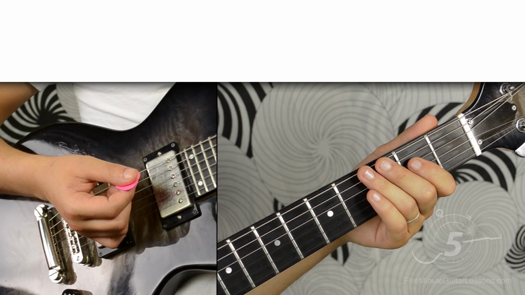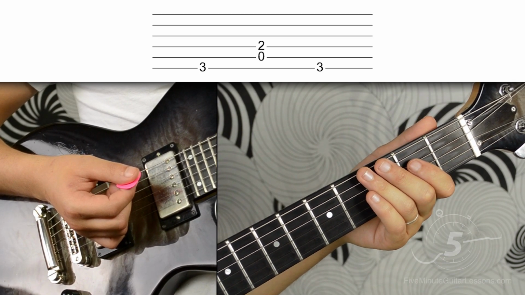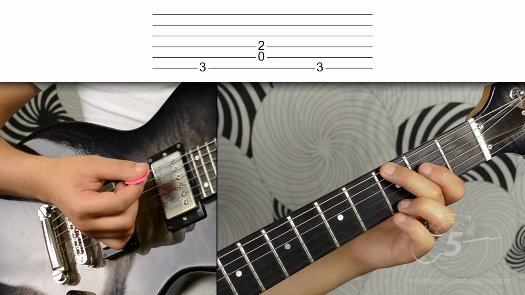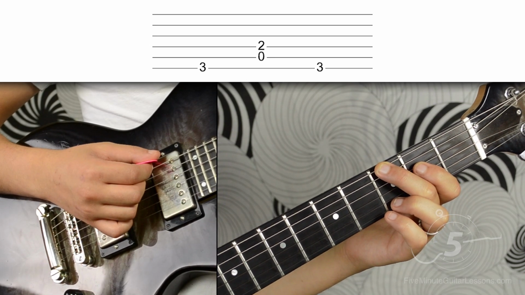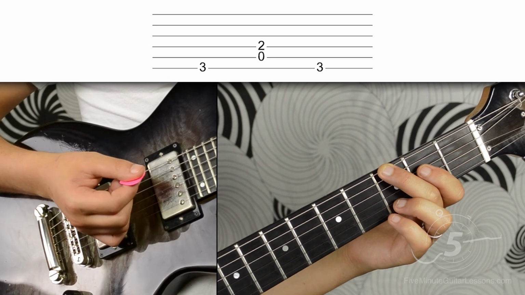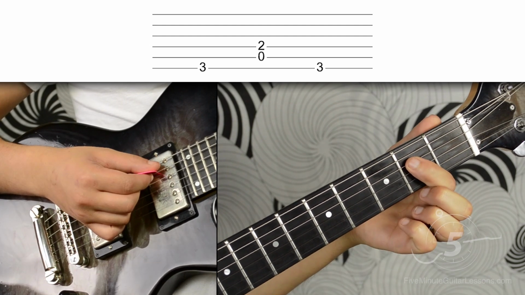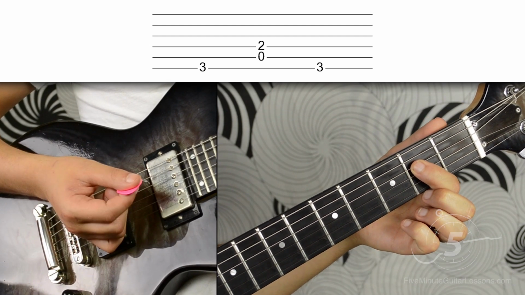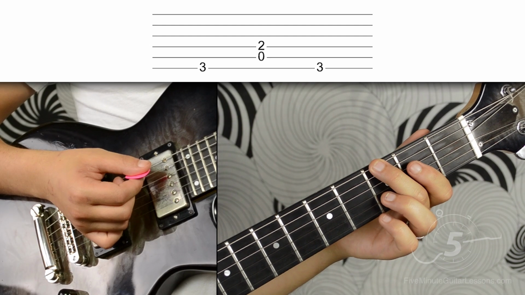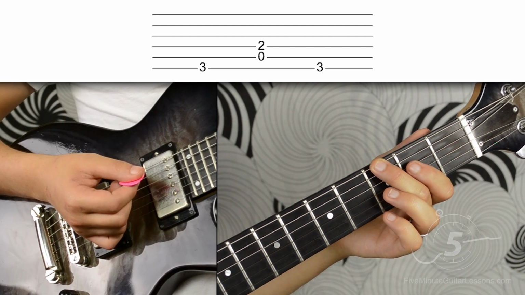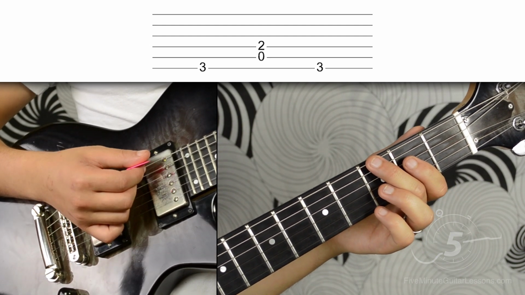And then after that, we just play a little lick. So for this lick, first we're going to put our middle finger on the 3rd fret of the low E string. Then we're going to play A5 again. And then we're going to play the 3rd fret of the low E string one more time. And when you put that together, it looks like this.